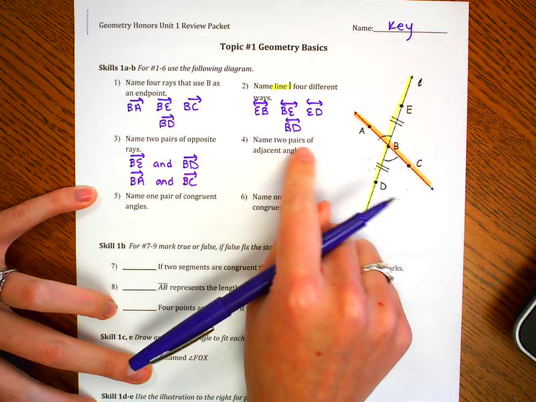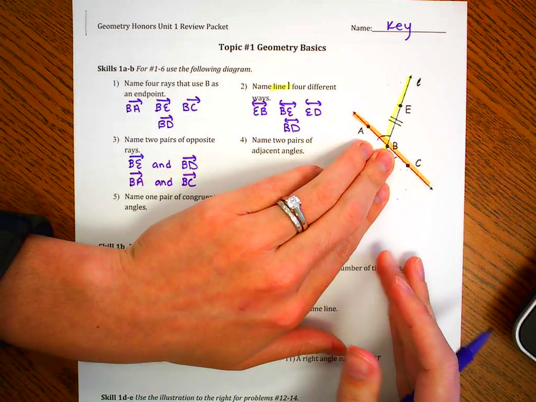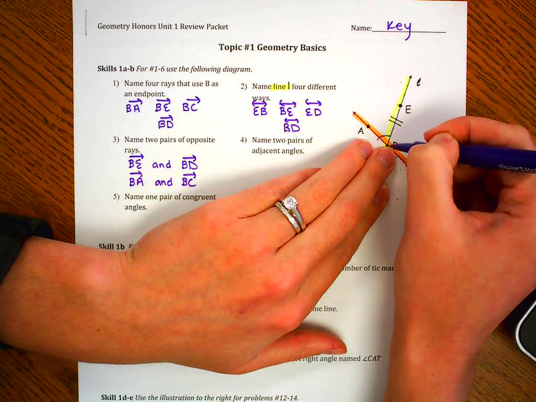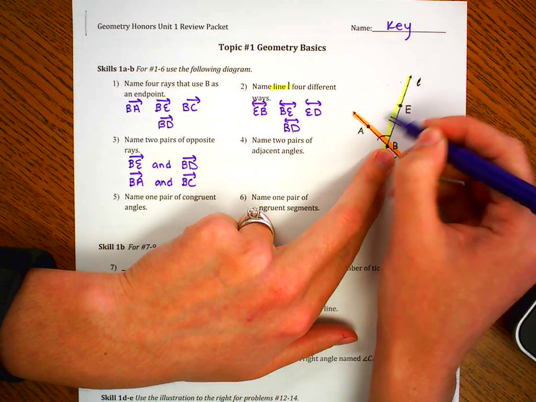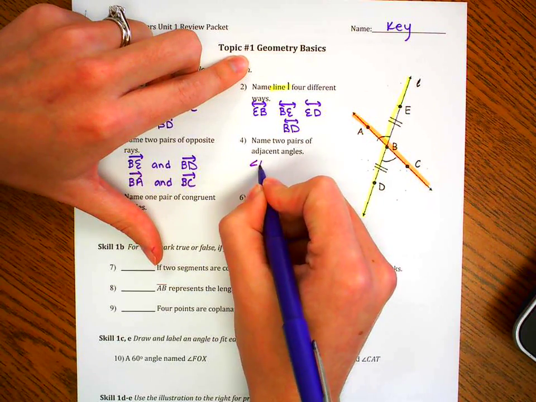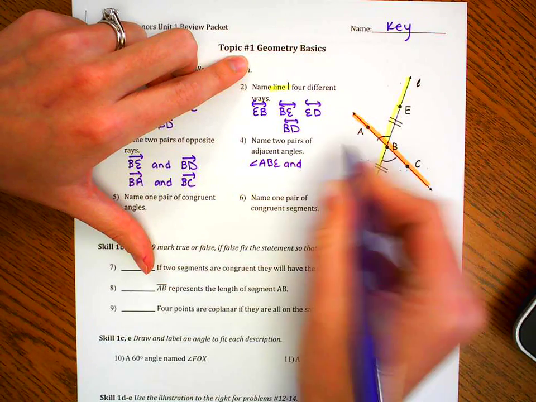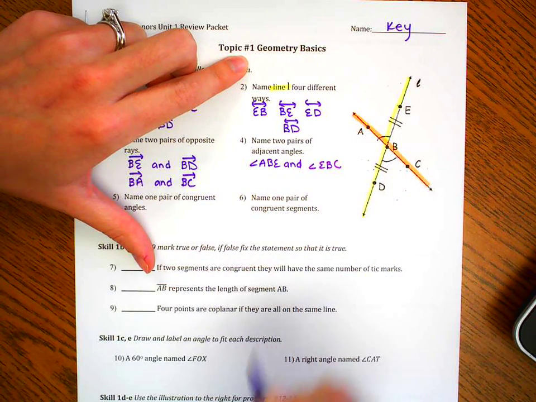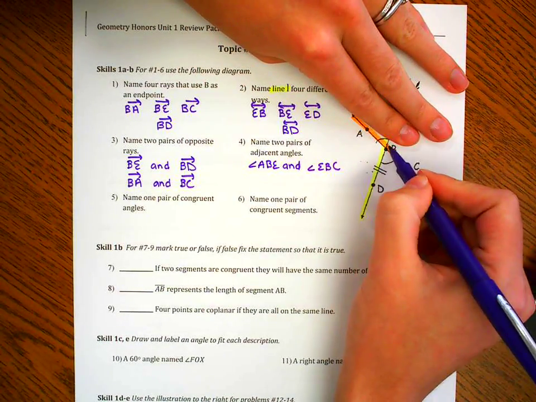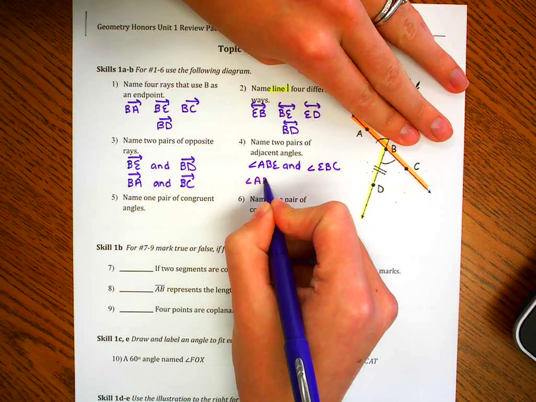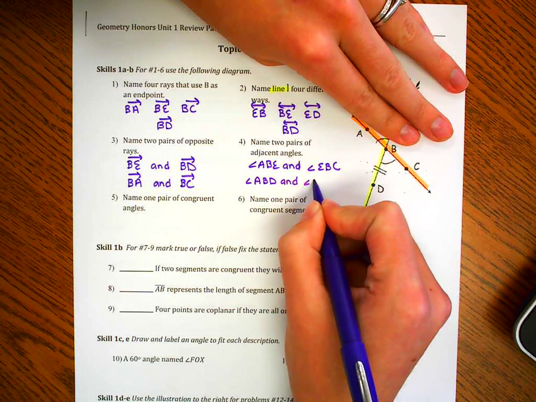Okay, name 2 pairs of adjacent angles. Remember, angles that are adjacent are just angles that are next to each other. So let's look up here at the top. I'm going to do this angle here and this angle here. Those 2 angles are adjacent. So if I want to name this angle here, that's angle ABE. So angle ABE is adjacent to angle EBC. So there's 1 pair of adjacent angles. Let's do the bottom this time. We can say angle ABD is adjacent to DBC, this angle over here.